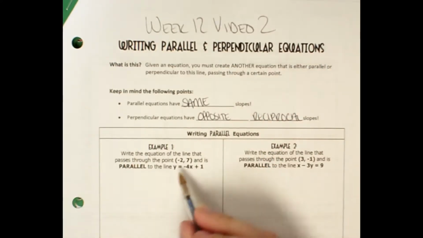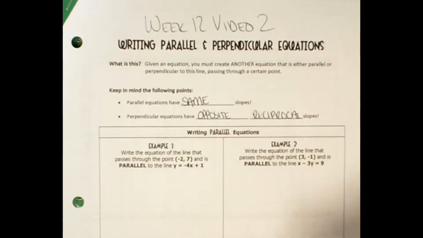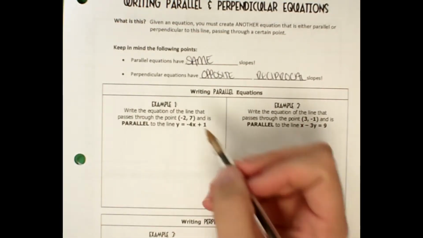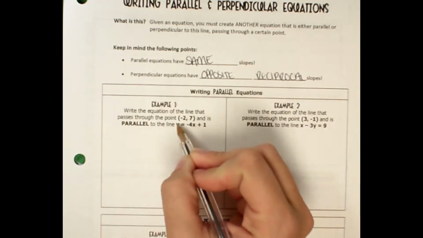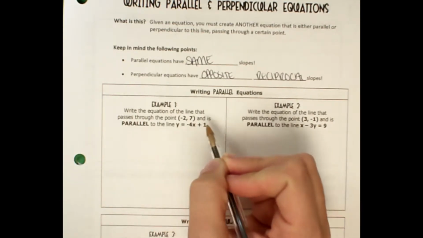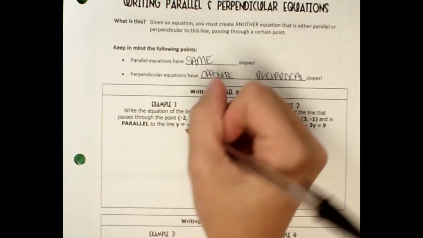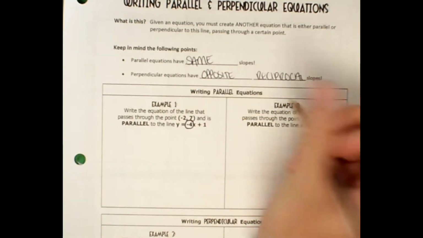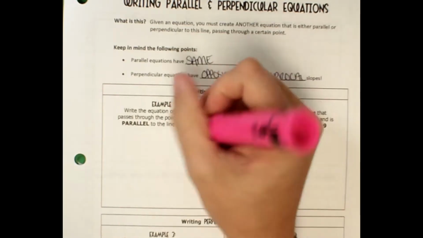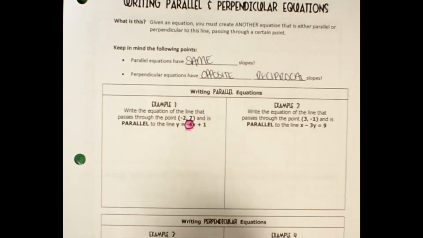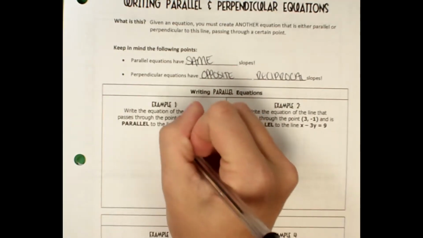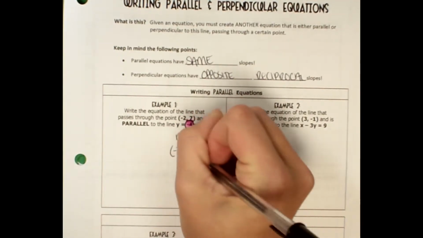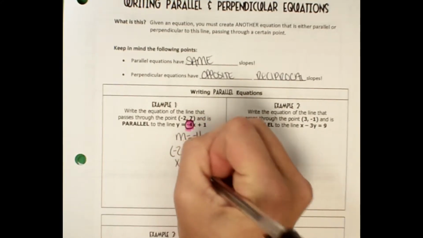So if we look at examples 1 and 2, we're going to be writing parallel equations. So example 1, write the equation of a line that passes through the point -2, 7 and is parallel to the line y = -4x. So go ahead and circle that slope, -4. That's the slope that we're going to be using in our equation. So our m is going to be equal to -4. Our point, -2, 7, is our x1, y1.